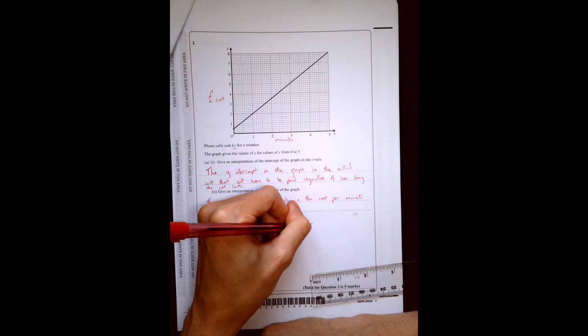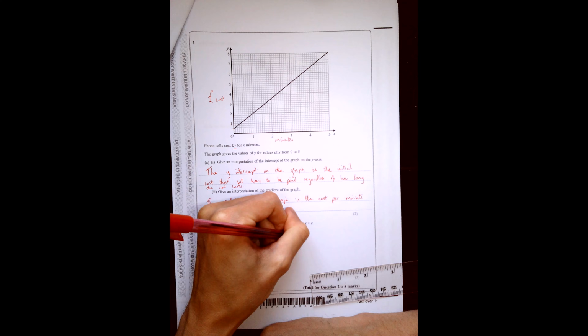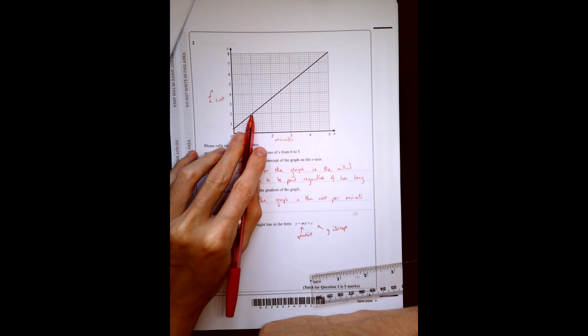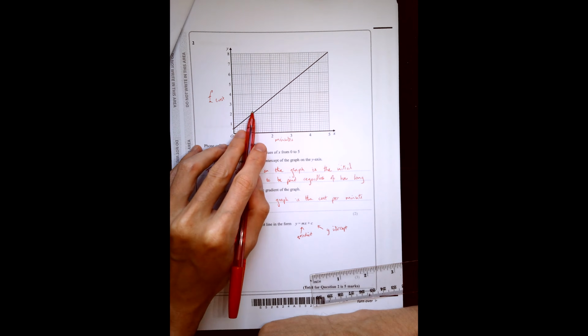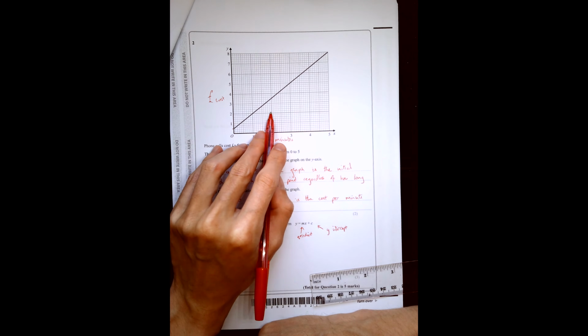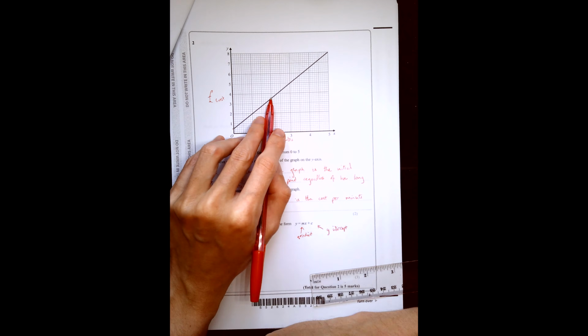Okay, and now we have to find the equation of the straight line in the form y equals mx plus c. So m is our gradient, so we're going to have to work that out. c is the y-intercept. Now, the gradient, like we said previously, I could look at the y coordinate for x equals 1 here, and then go along 1 unit, so not 1 square or half a square, go along to 2, and see how far the y value has increased. That will tell me my gradient.